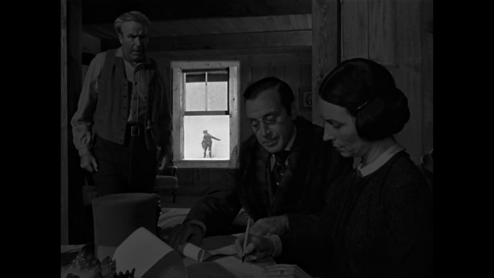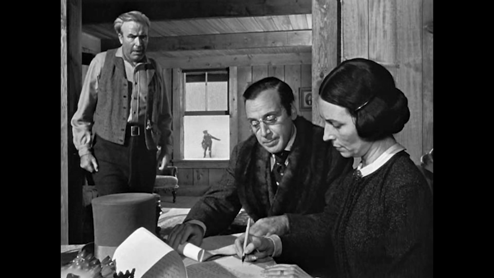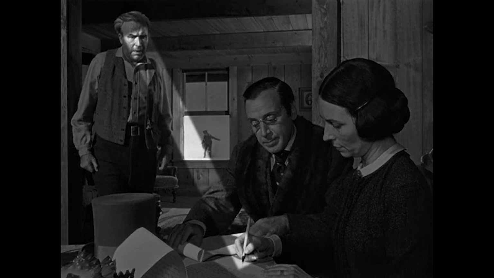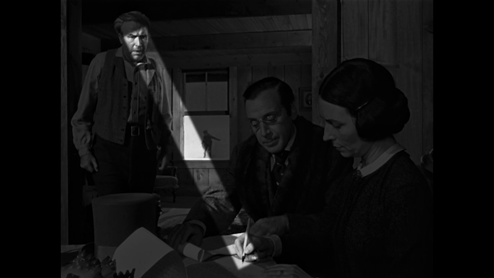Humans instinctively follow the gaze of other humans, especially if they are expressing distress. Now, if you follow the gaze of the standing adult to the left of the frame, his gaze passes directly over the window in the background.